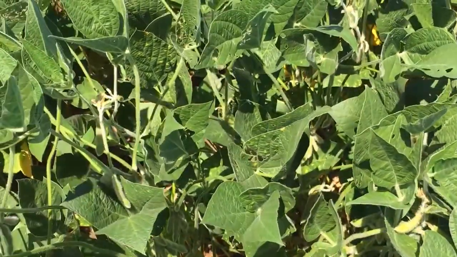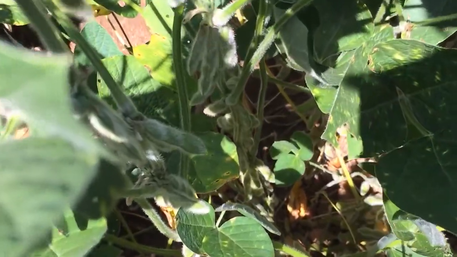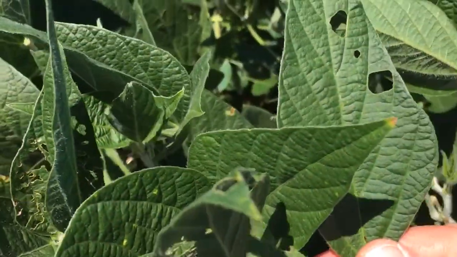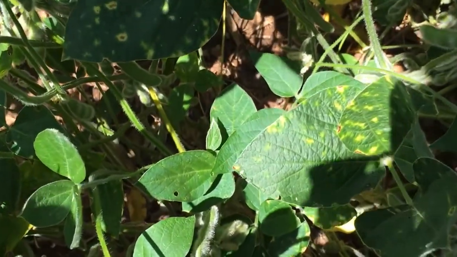Sometimes when we have to do our ratings here for soybean sudden death syndrome, we've got to open the canopy a little bit and look for symptoms a little bit further down in the foliage. Sometimes plants can outgrow some of the symptoms, so some of those newer leaves may not have any symptoms, but if you look down inside the foliage here, we'll see the soybean sudden death syndrome on the leaves.